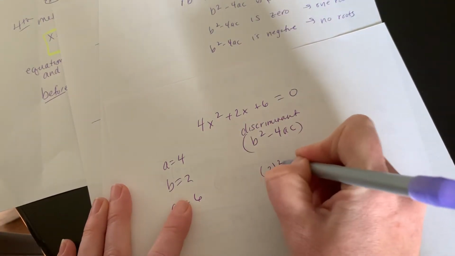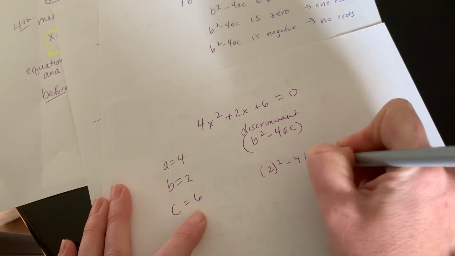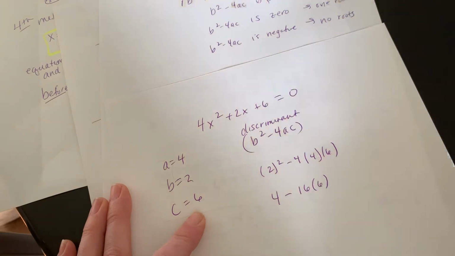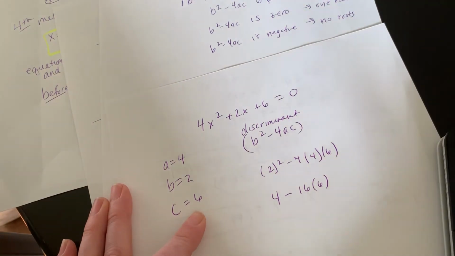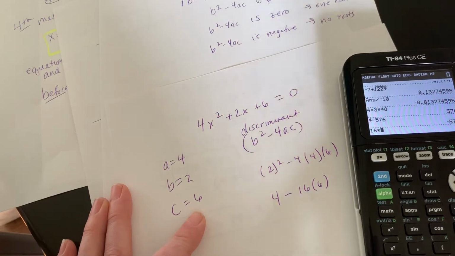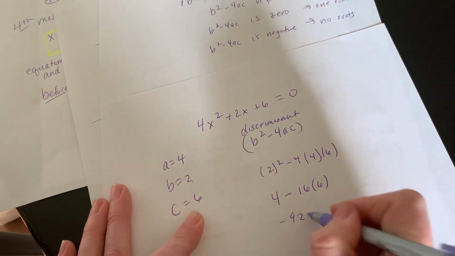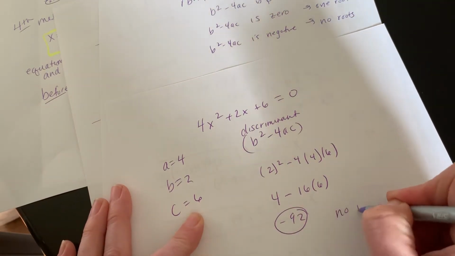So I have 2 squared minus 4 times 4 times 6. What's going to happen here? 16 times 6, so 4 minus 96 is negative 92. So again, my discriminant's negative, so there are no roots.